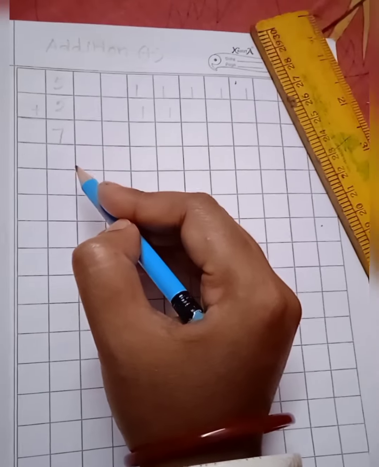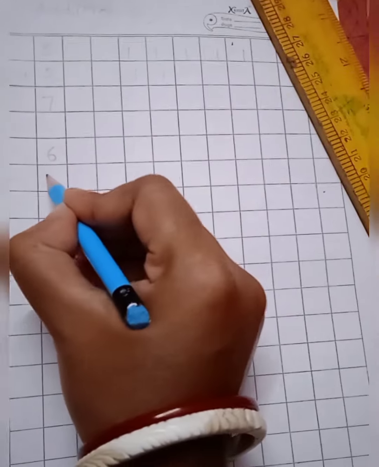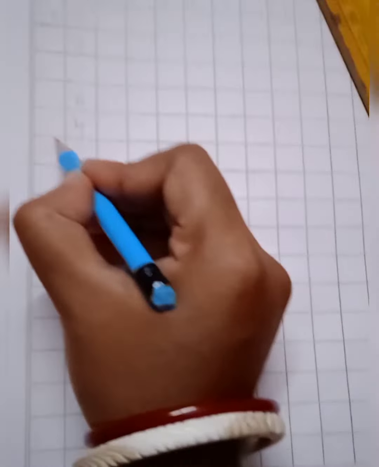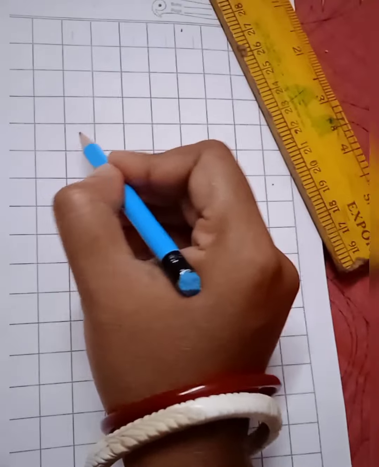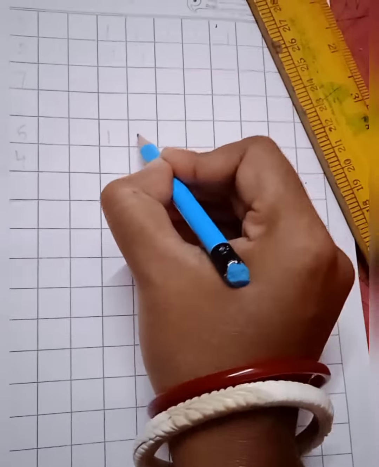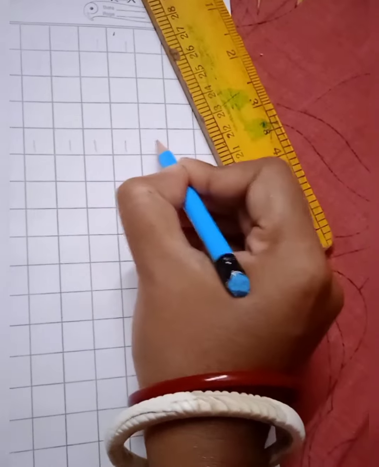Now I am going to show you one more example. 6 plus 4. Now I am writing 6 standing lines. 1, 2, 3, 4, 5, 6.